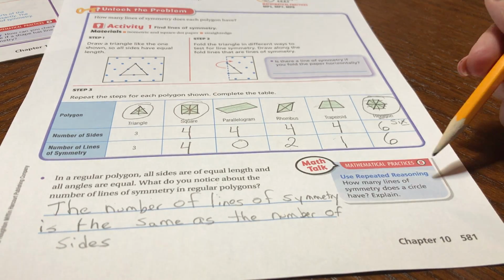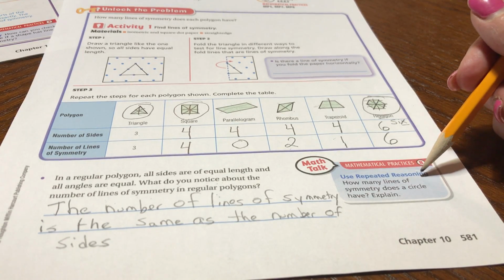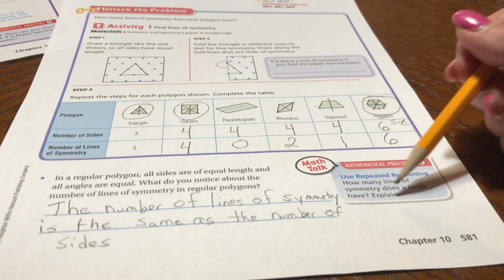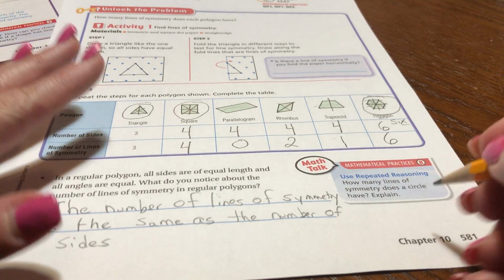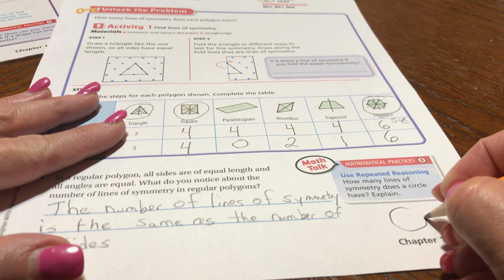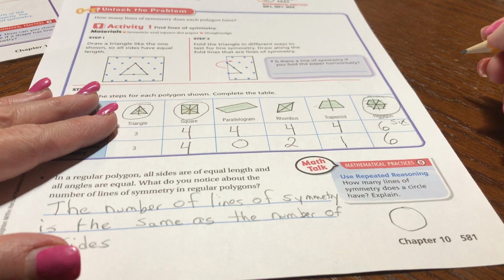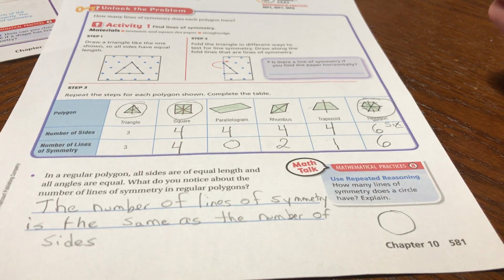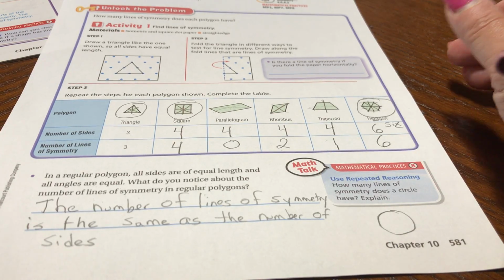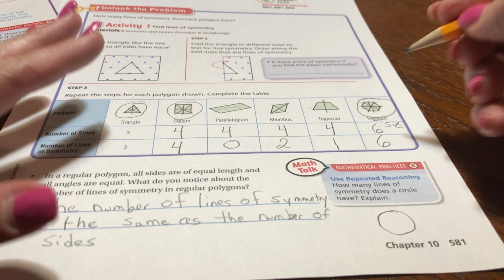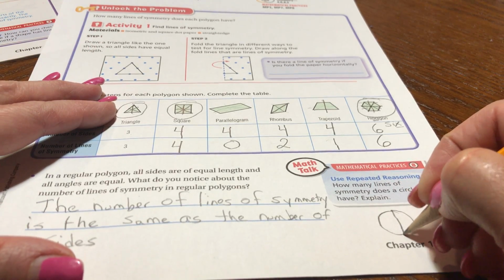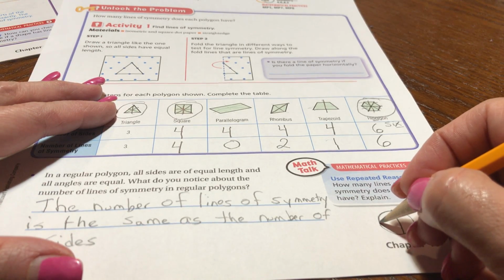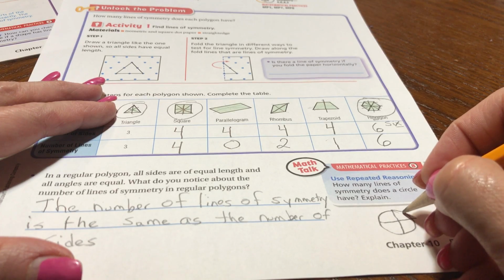Okay? Look at the question in the box here. How many lines of symmetry does a circle have? So here's my circle. How many lines of symmetry does a circle have? Now remember, a circle is not a polygon. I could make a line of symmetry this way. I could go this way. I could go this way.